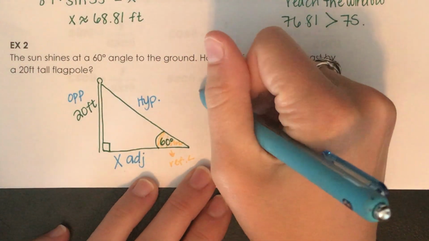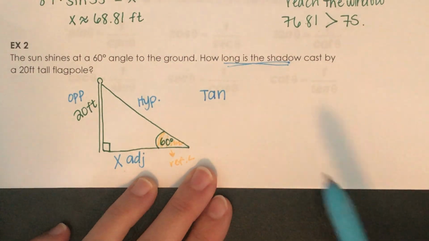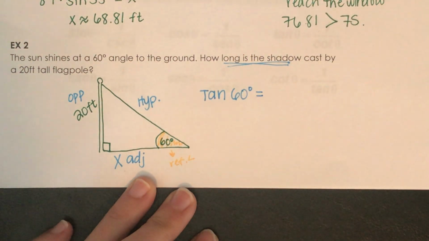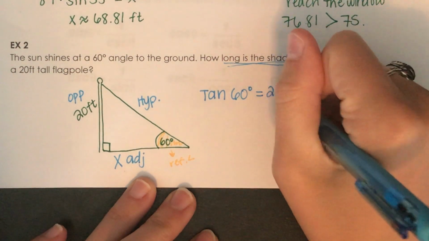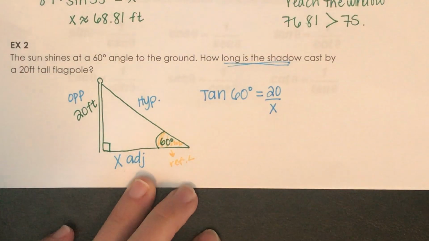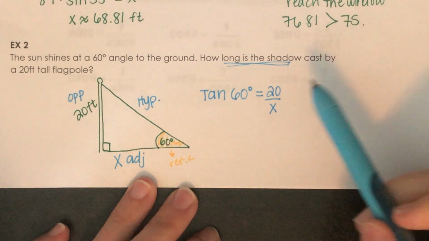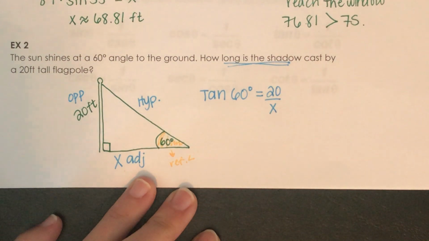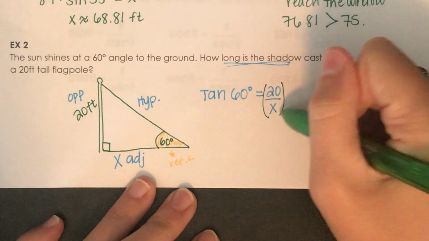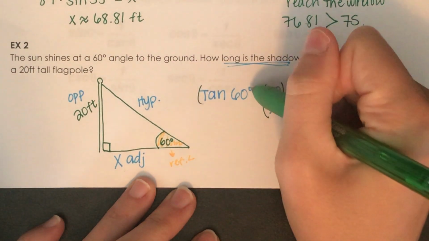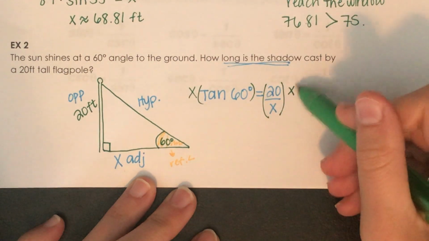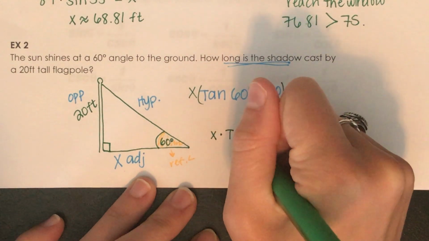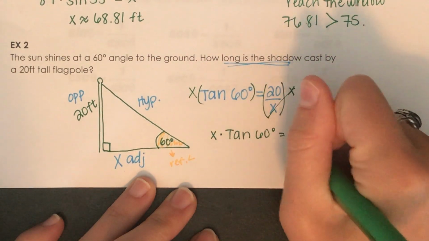Okay. So tangent of my reference angle is 60. Tangent of 60 equals opposite over adjacent. So 20 over x. Now, this one's a little bit different. I still want to get the x by itself, so this is 20 divided by x. To undo division, I'm going to multiply. So I'm going to multiply the right by x, multiply the left by x. On the right, they cancel. I've got x times the tangent of 60 equals 20.